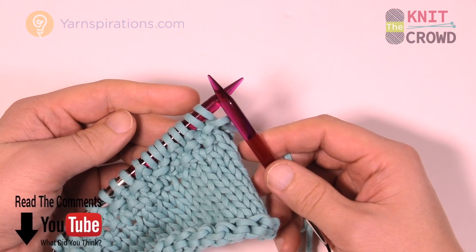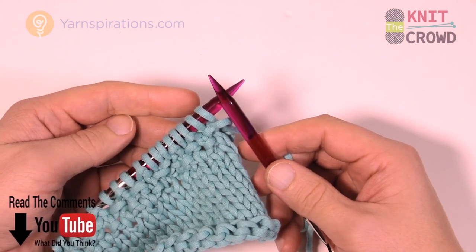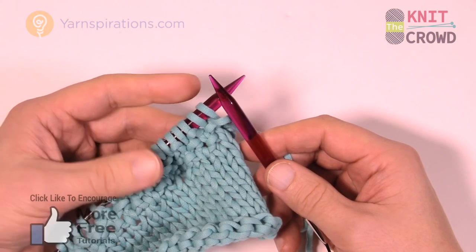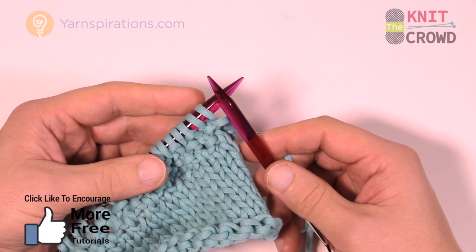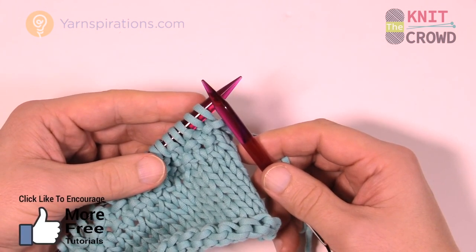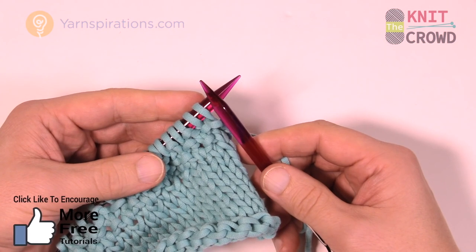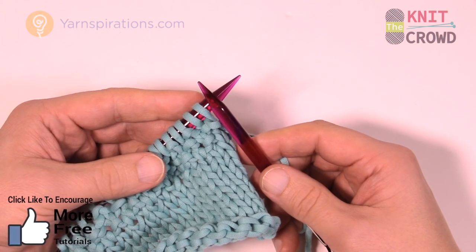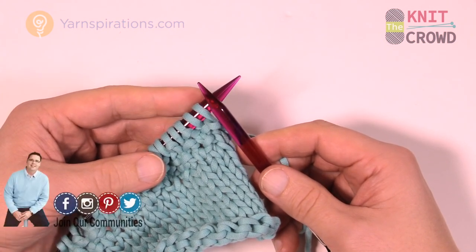Today I'm going to show you how to do the seed stitch. Now before we begin, the seed stitch is just a combination of terms. It's very much like the knit stitch. Knitting every row is called the garter stitch. Knit stitch in one row and then purl in the next is called stockinette stitch. So this is called the seed stitch.